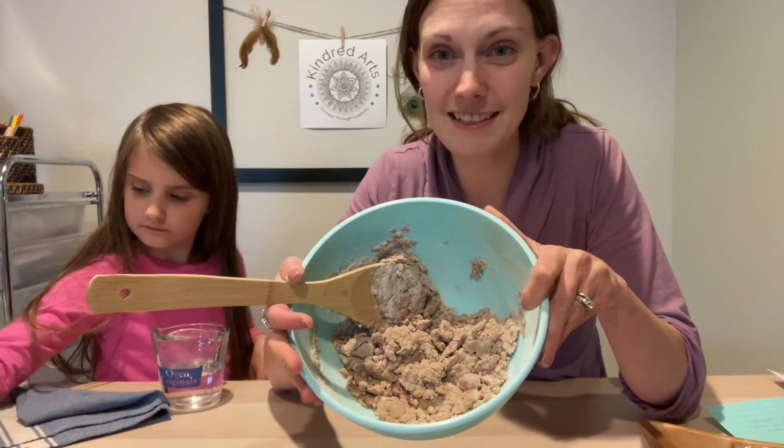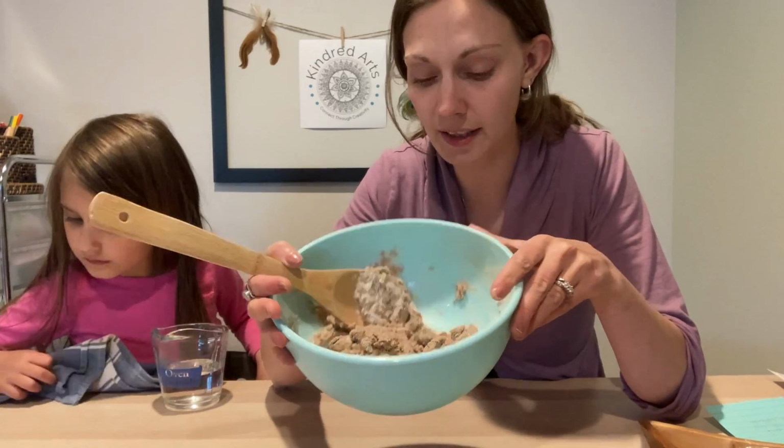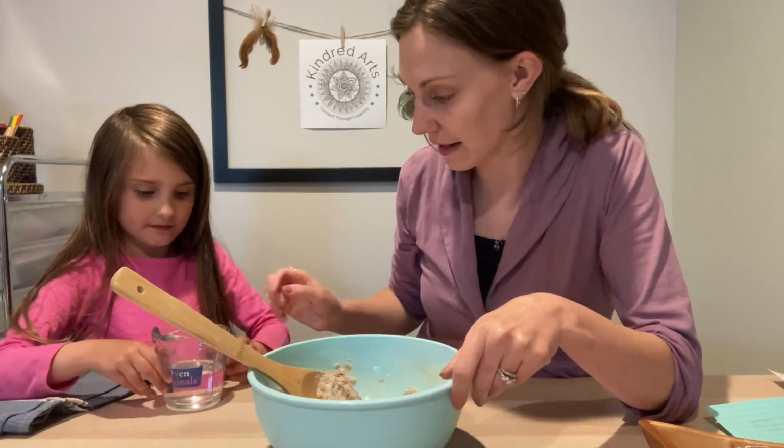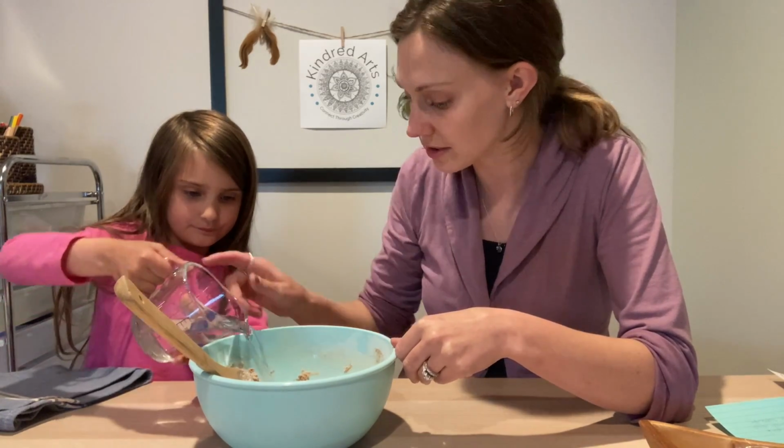So here it is starting to blend together. We're gonna add just a little bit more water, and you just add a little bit at a time. So just a tiny splash. You might even need to get your hands dirty. That's good.